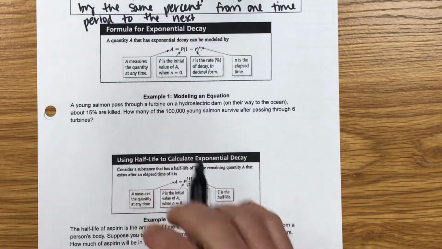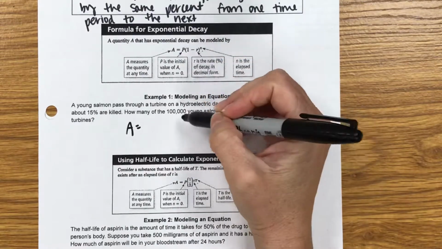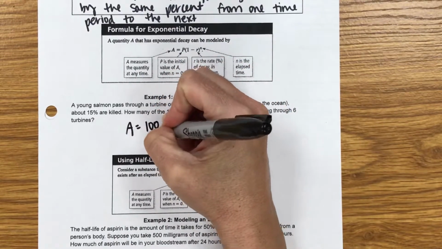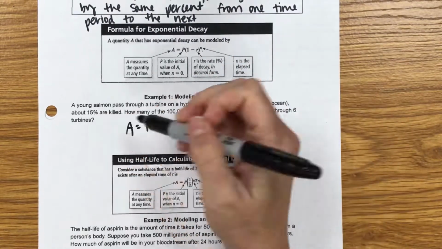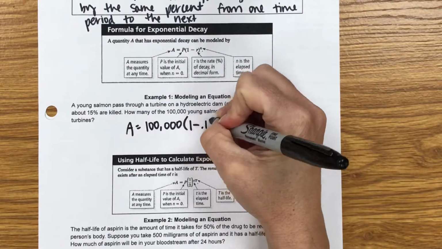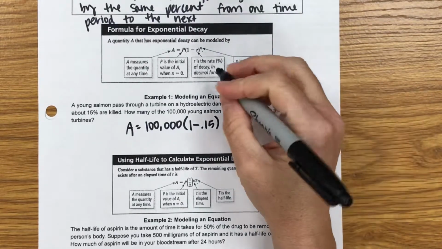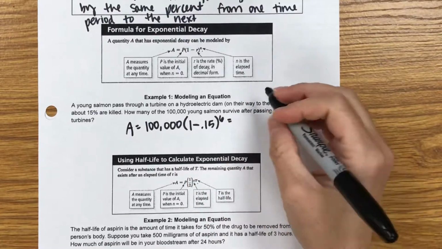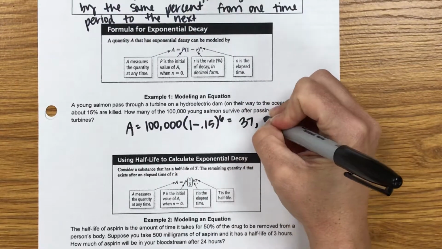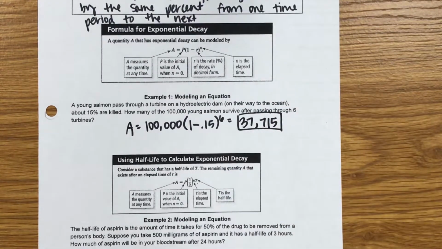So we're going to use this formula. A is our ending amount, that's what we want. P is the initial amount, which is 100,000. 1 minus the rate here is 15%, and as a decimal, that's 0.15. And the amount of time in this one is 6 for the 6 turbines. If we type all of that in our calculator, we end up with 37,715 remaining salmon.